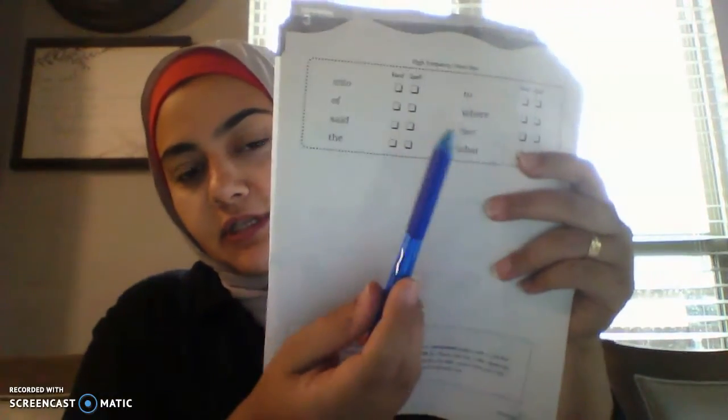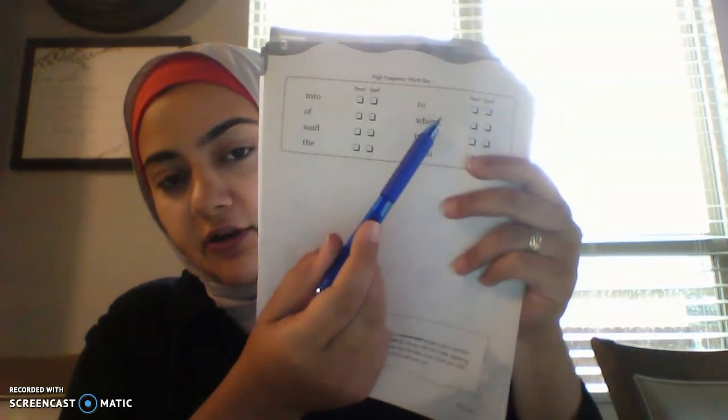So consonants. Now, when you go to the back, again, you're going to do what we do always. You're going to read the words. These are your sight words from last year. You should know how to read them. If you know how to read them, check. And then try to spell it. And then if you know how to spell it, check. If you spell it incorrectly, then just write it 3 times.